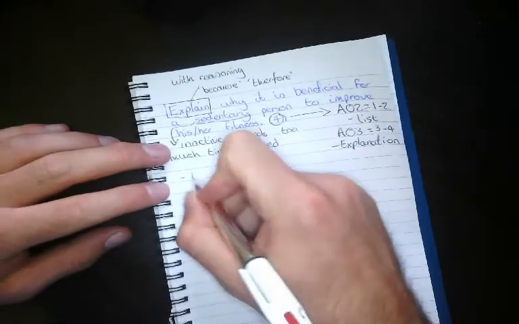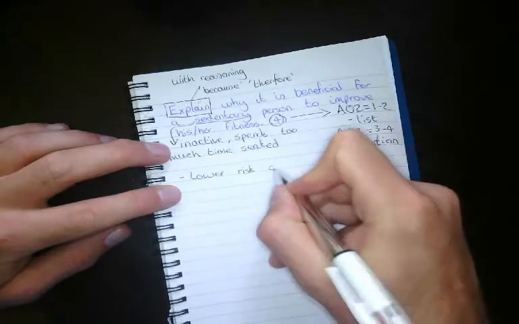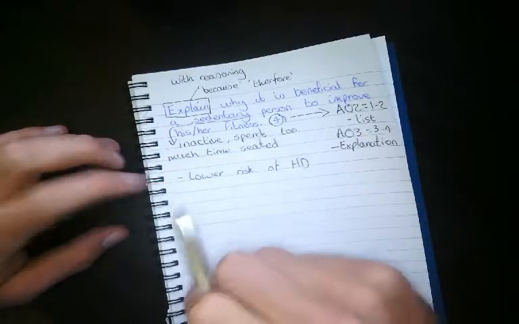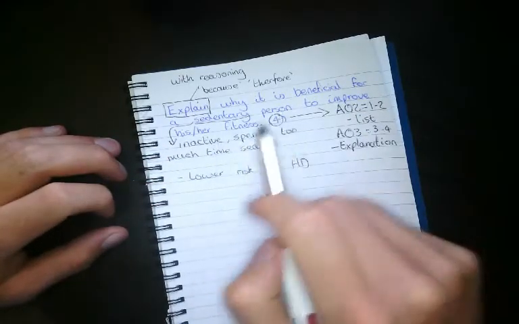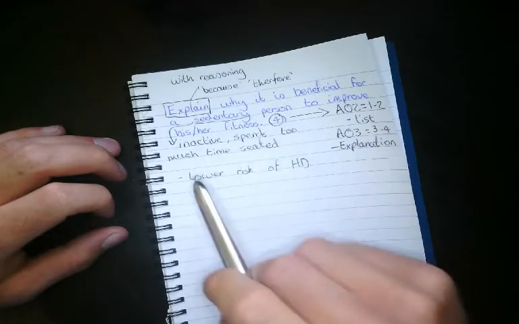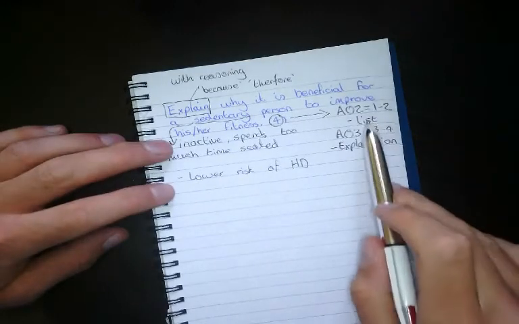Lower risk of heart disease. So you start off, you give a sentence starter, you probably start off, a sedentary person would benefit from improving his or her fitness because it would lower their risk of heart disease. That would be a part of a list.